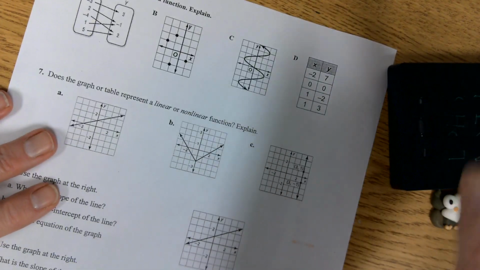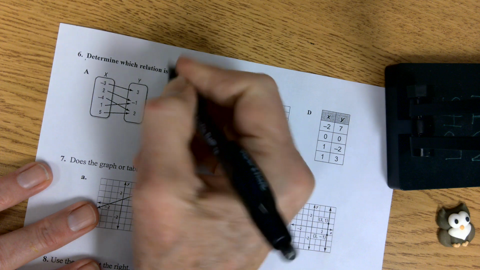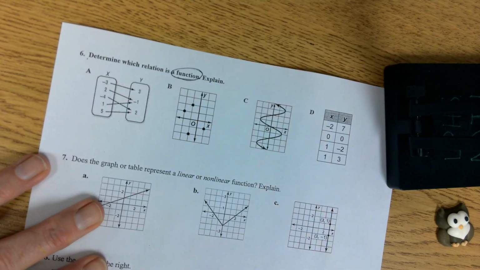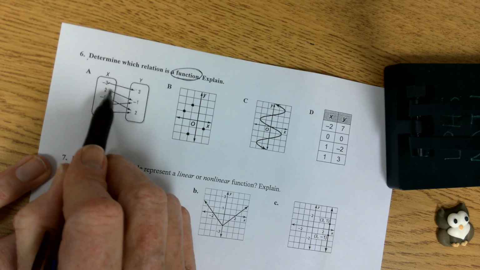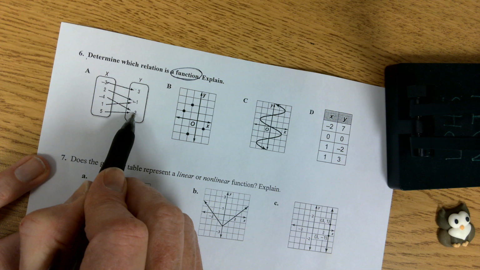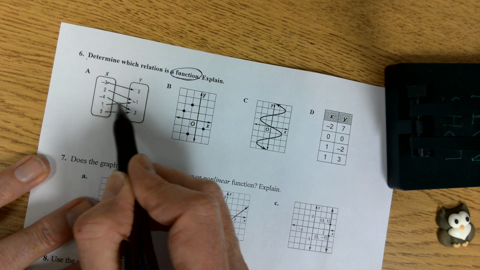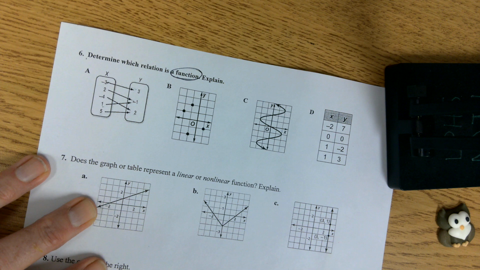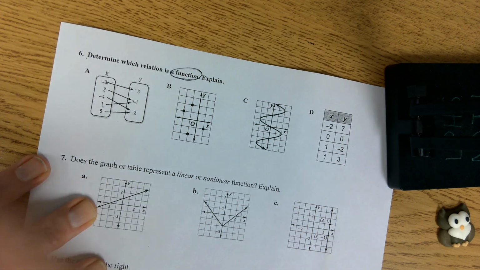This one's easier. Some of these are fast. Which is a function that means every x has only one y. So this one, only one y. 2, only one y. 4, it only has one y. 5, only one y. 1, only one y. Okay? None of these are repeated. So we are good. Yes.